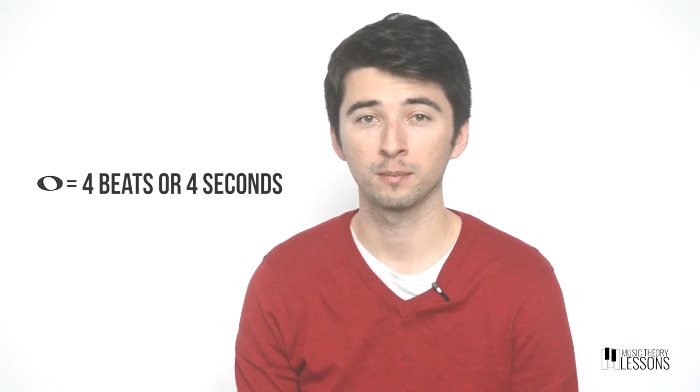The speed of these beats, or counts, is dictated by the tempo, or speed of the piece. If the speed is set to 60 beats per minute, which is technically the same as 1 second, a whole note would then be held for 4 beats, or 4 seconds.